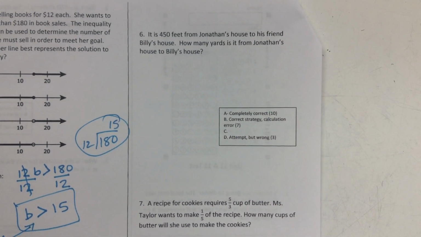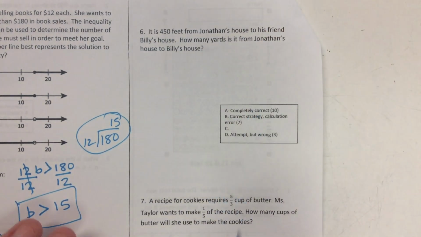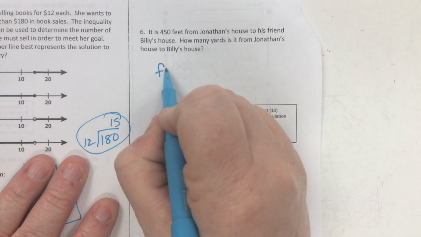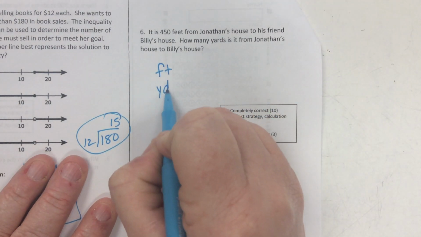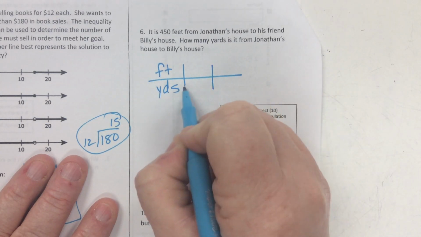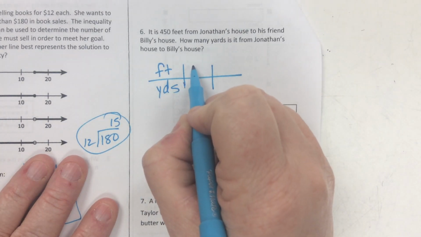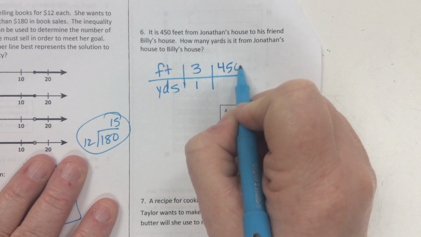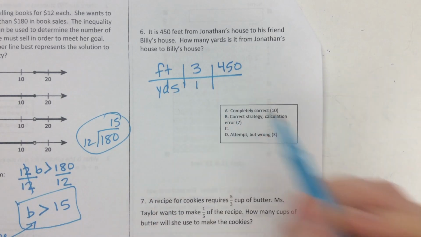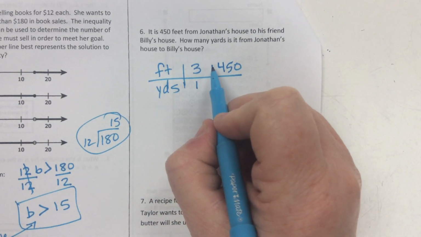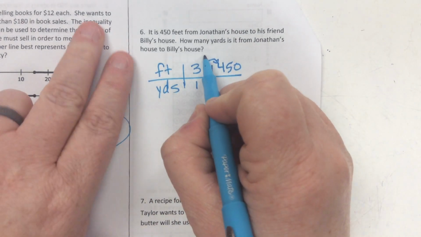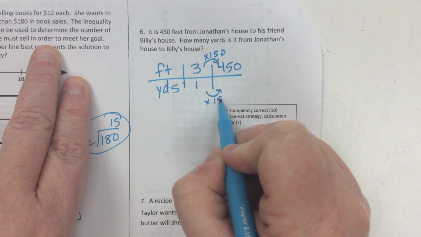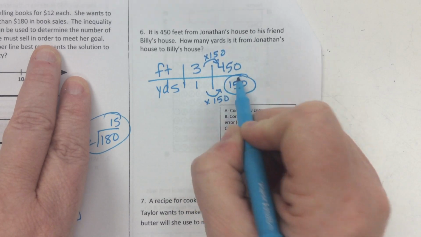Number 6. Oh, I hope I don't run out of room on my video here. It is 450 feet from Jonathan's house to his friend Billy's house. So this is just feet to yards. A lot of you got an answer that's really large because you multiplied. But if I know that there are 3 feet in 1 yard and I have 450 feet, I know the yards is less than the number of feet. So I could say, well, 3 times 150 is 450. So 1 times 150 is 150 yards.